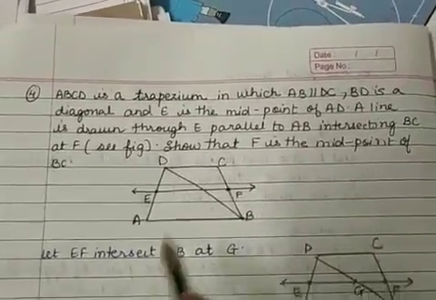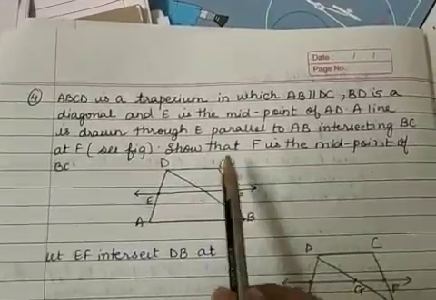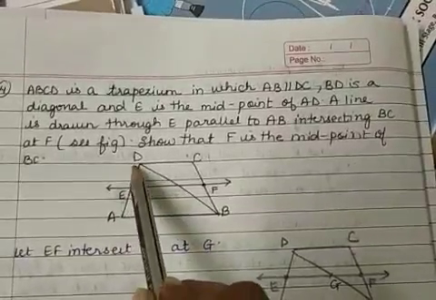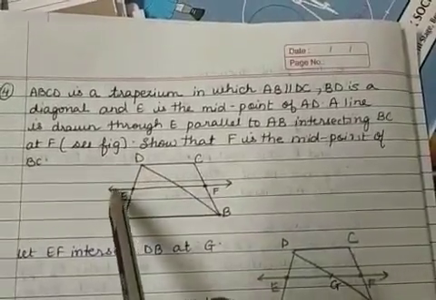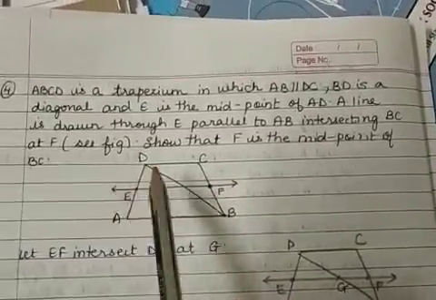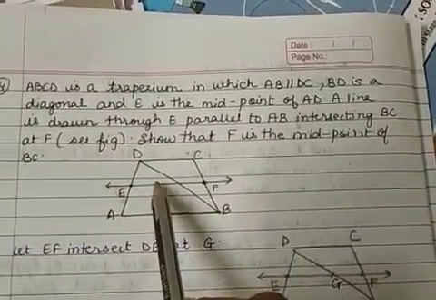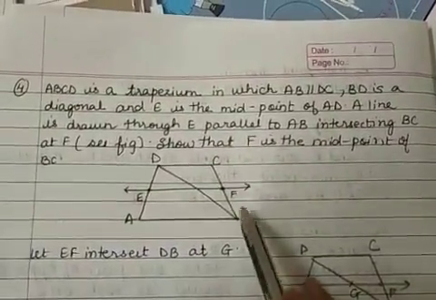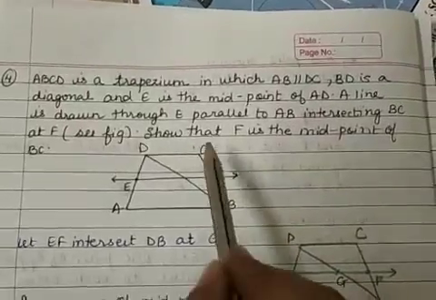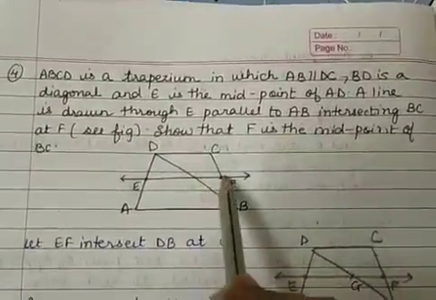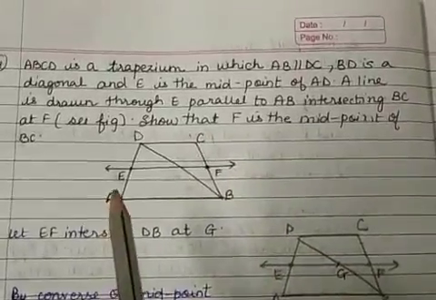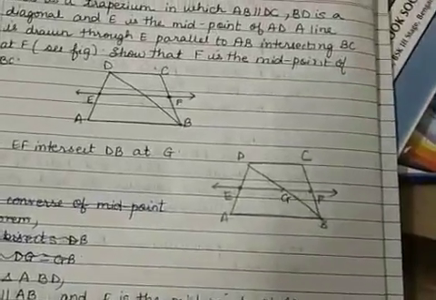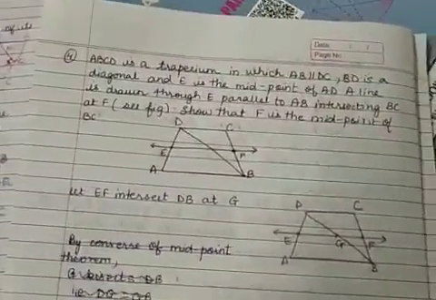Now, it is said that this is a trapezium in which AB is parallel to DC and BD is your diagonal. E is the midpoint of AD. Now it is said that there is a line drawn through the midpoint E, and it intersects the side BC at point F. Now you have to show that F is the midpoint of BC. Again, since a midpoint is involved here, you have to use the midpoint theorem or the converse of the midpoint theorem. It has something to do with midpoints.